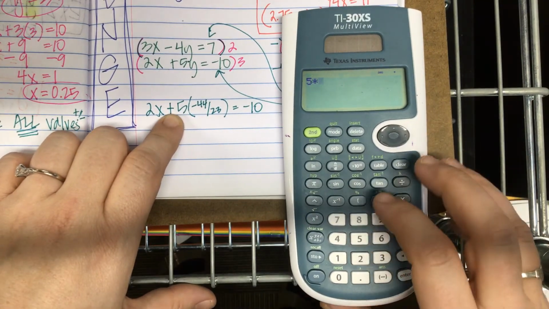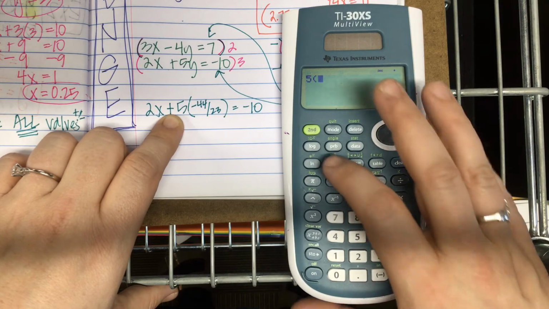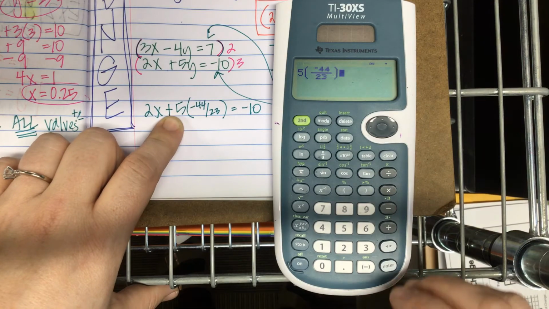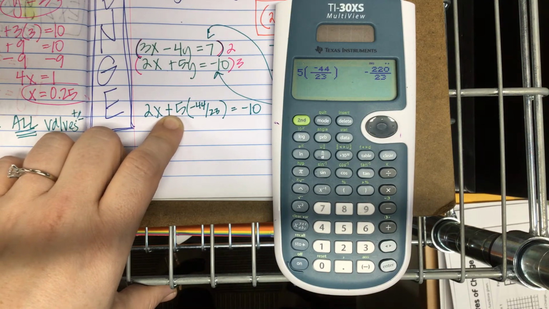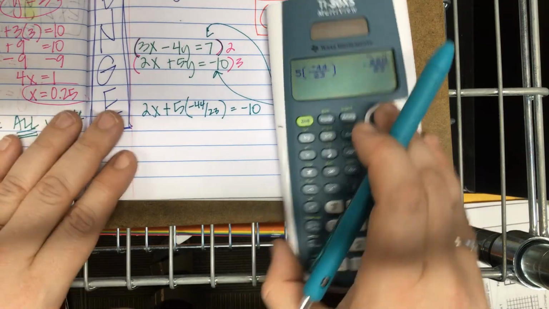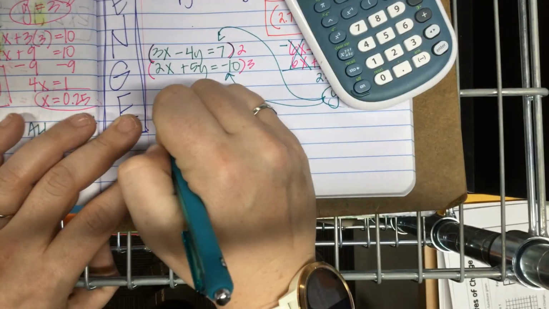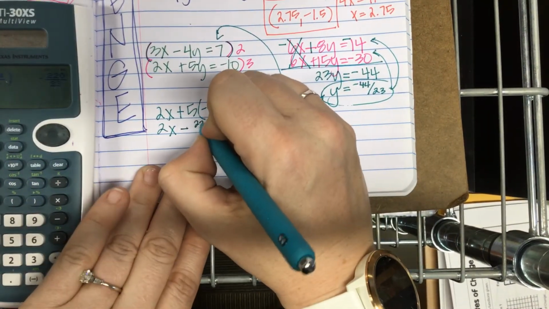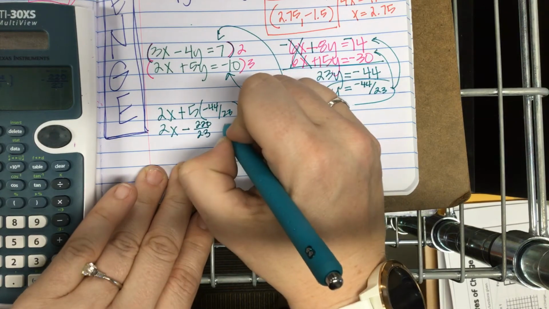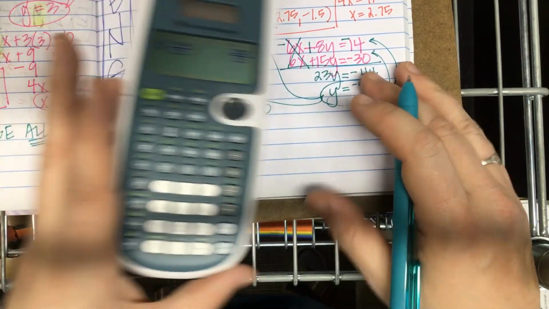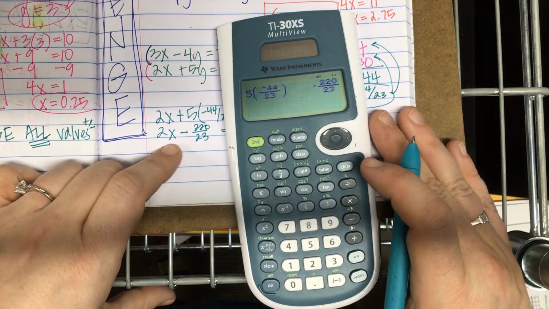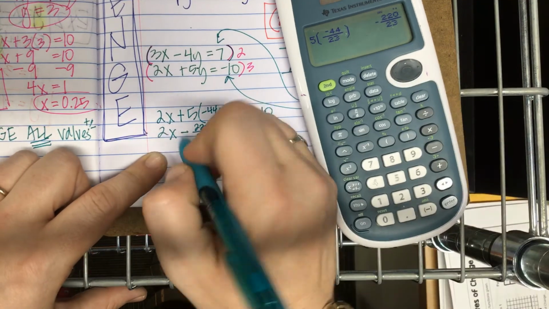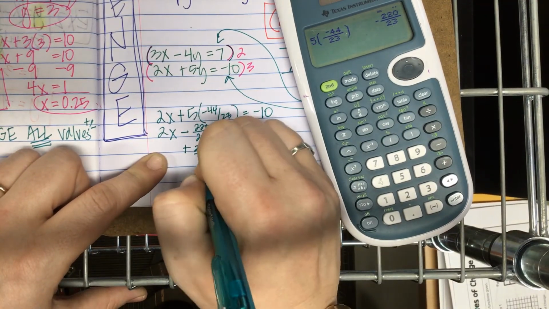So 5 times negative 44 over 23, right? That's 220 over 23. Yep, big. I mean, it's okay. I can do it. I believe in myself. Negative 220 over 23 equals negative 10, right? Yay. I mean, it works. It's not pretty, but it works. I add 220 over 23.